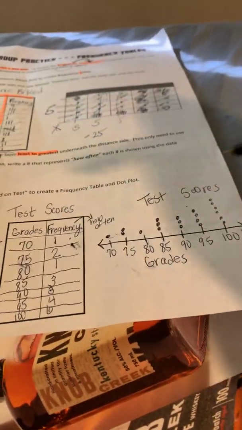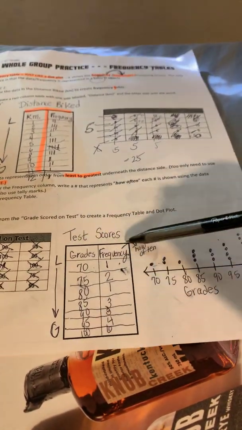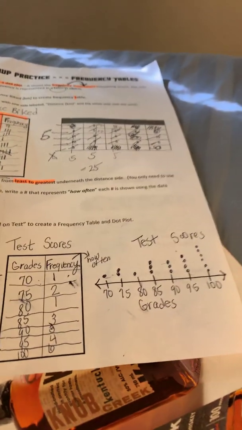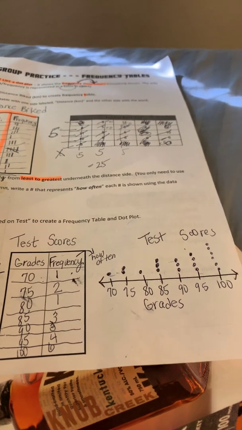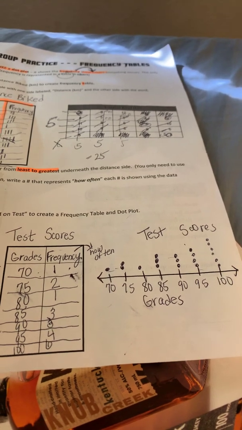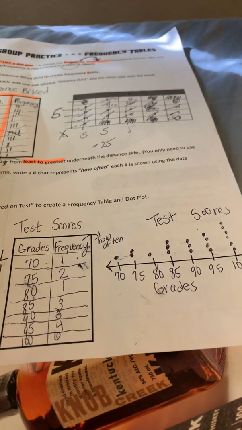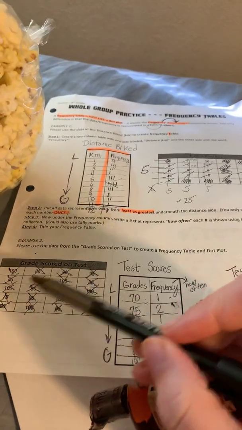Now, I did that fast. I would do it much slower and neater. But we just made a frequency table, a T-chart, and a dot plot for this data. Which score was made most frequently? A 100. Yeah. Which score was seen the same amount of times? 85, 90, or 70, 80? How many people took this test? How many people took the test? And again, every digit in here is a time someone took a test.